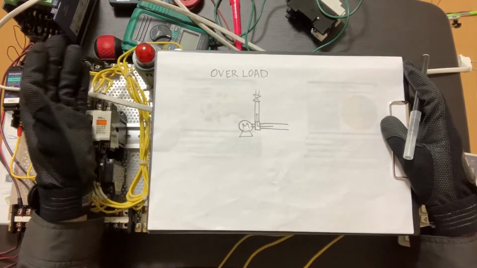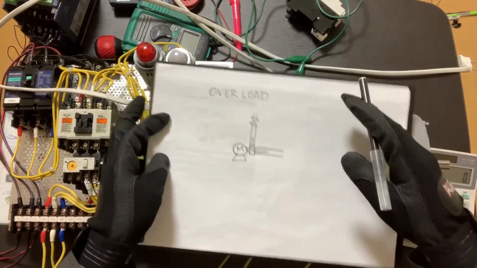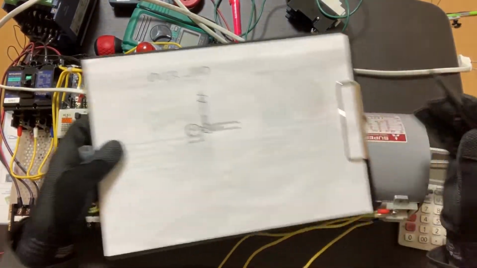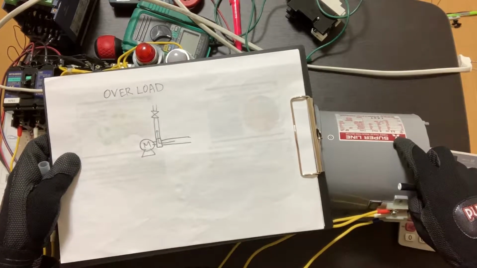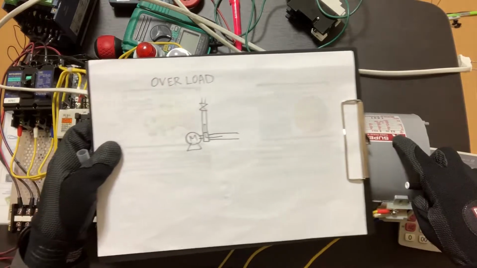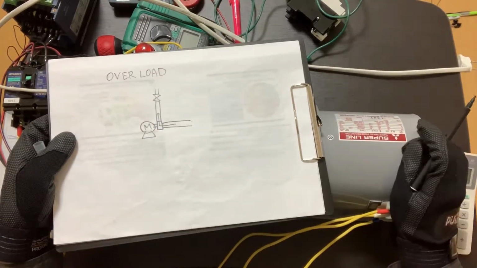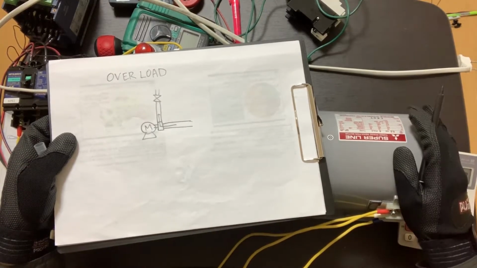So why does overload make the current increase? Let's think with the induction motor's formula. The capacity of this induction motor is 0.2 kilowatt. Rated capacity means the maximum work this motor can do.